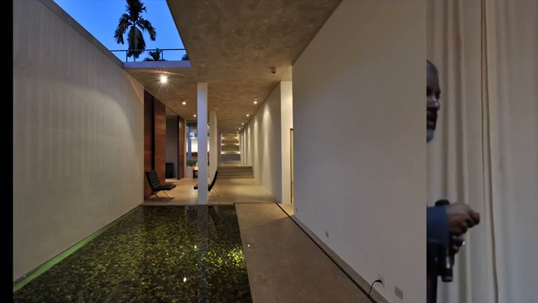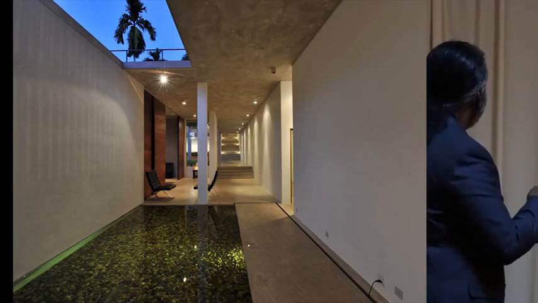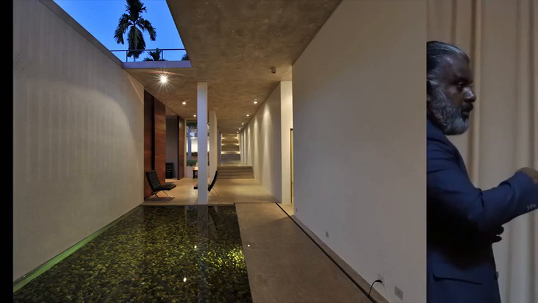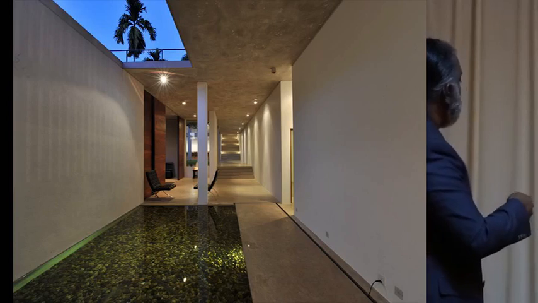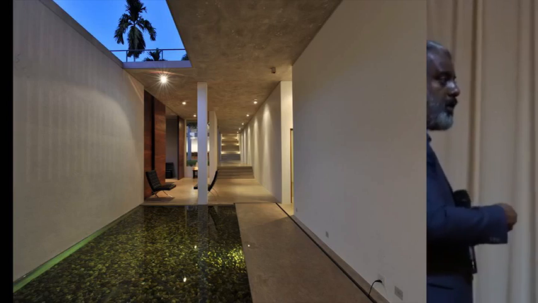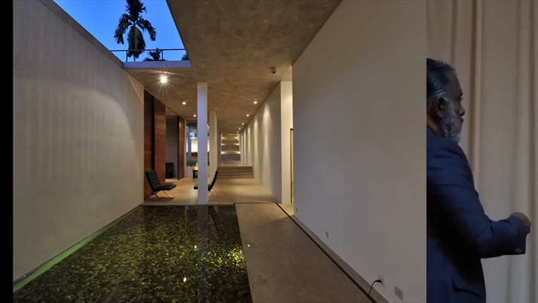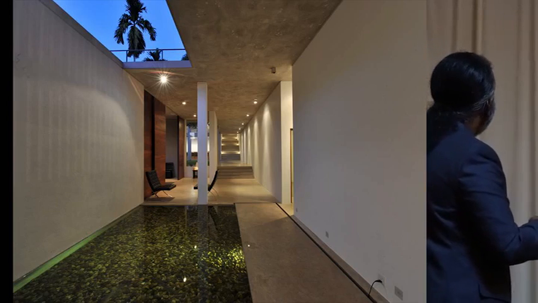And this is a passage leading to the upper level, the next stage 10 feet above this level, and this screen wall separates the service quarters, the kitchen and all their accommodations.